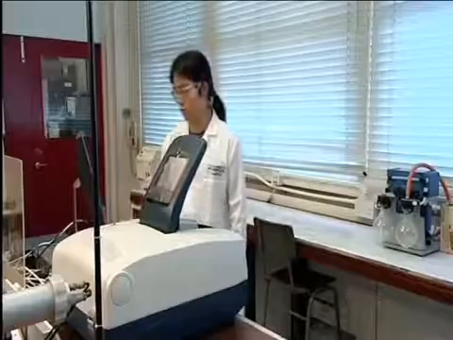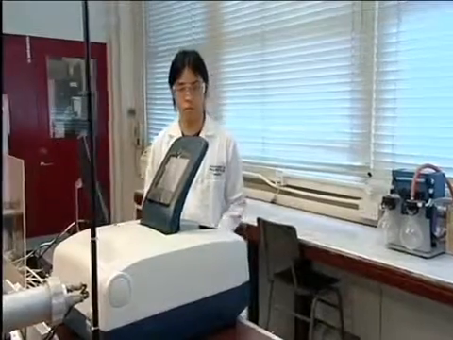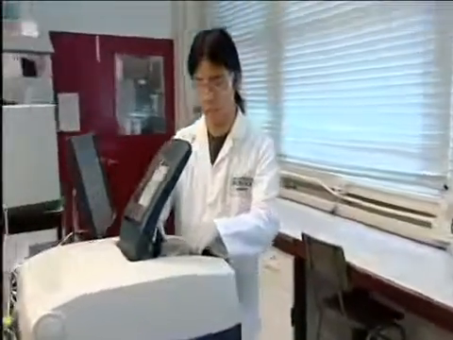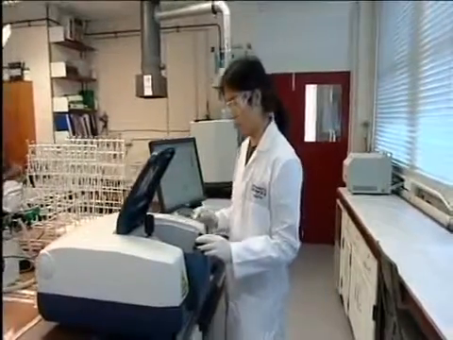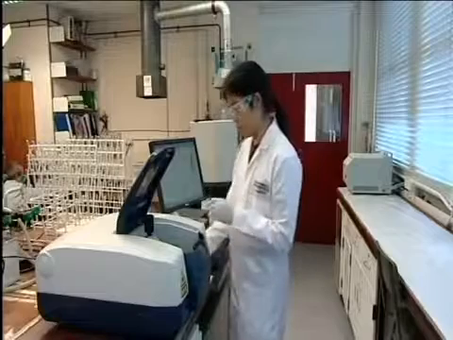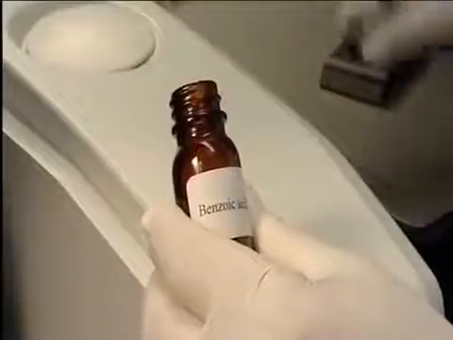Here, we will run the IR spectrum of solid benzoic acid. The instrument is switched on and a blank is run with no sample in place. This is to find the absorption of the air, which must be subtracted from that of the sample.